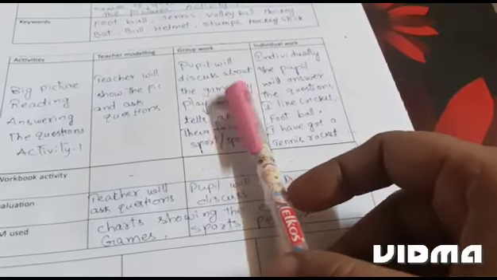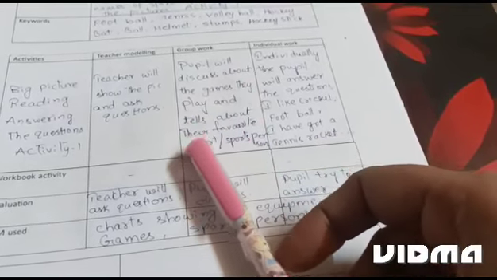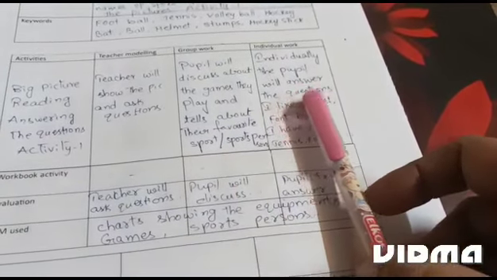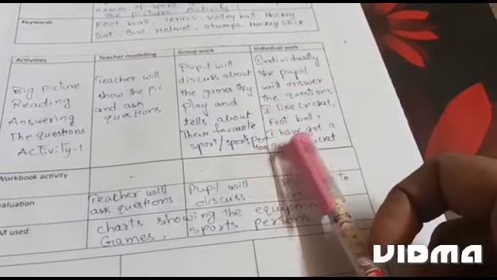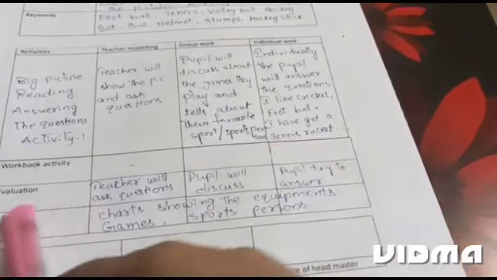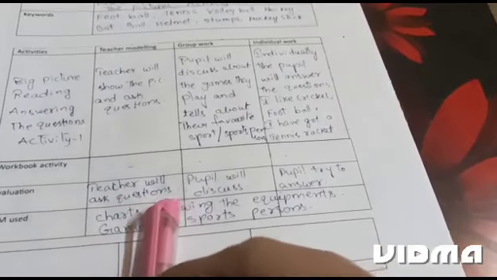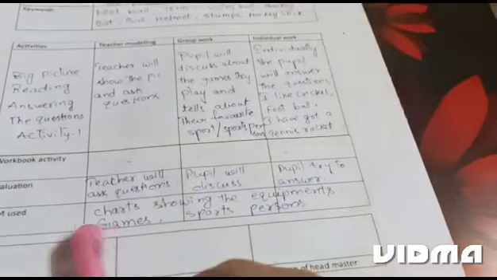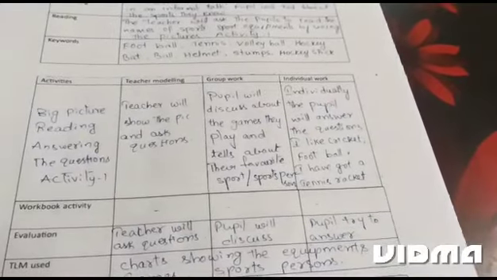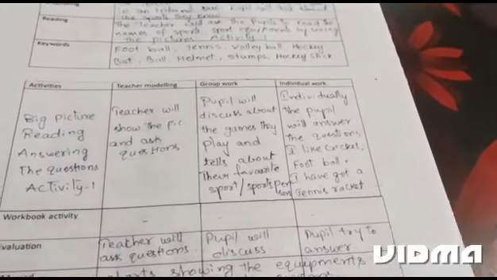In group work, pupils will discuss the games they play and tell about their favorite sport or sports person. Individually, the pupils will answer the questions. I like cricket, I like football, I have got a tennis racket, etc. Then evaluation, teacher will ask questions, pupils will discuss and try to answer. TLM is charts showing the equipment, games, sports persons, etc. So it's very easy to write the teaching notes if we have prepared the lesson plan.